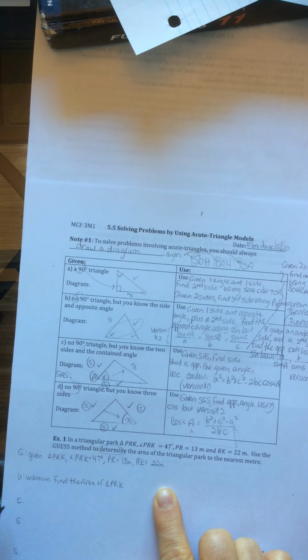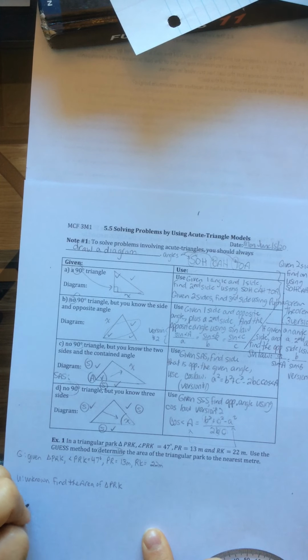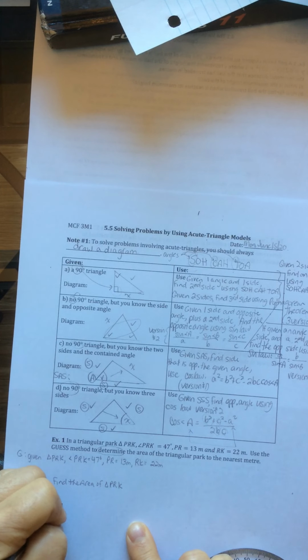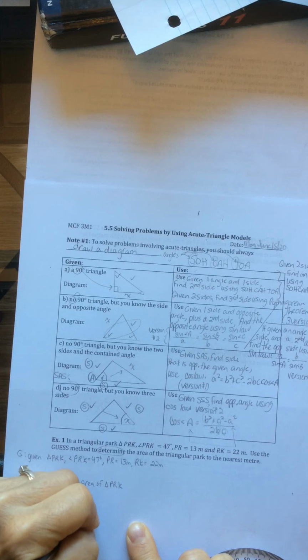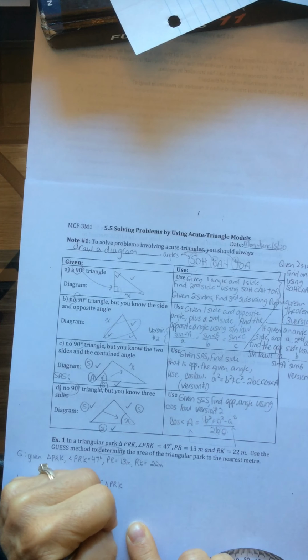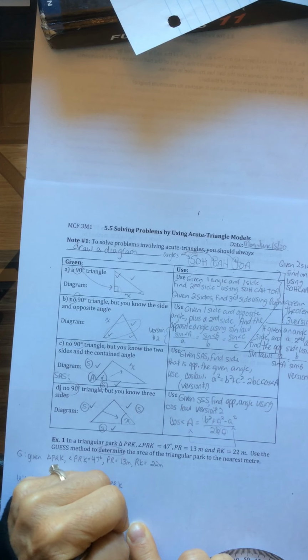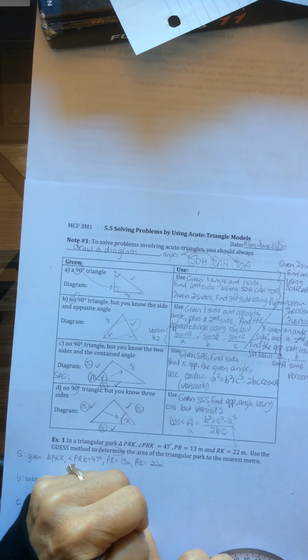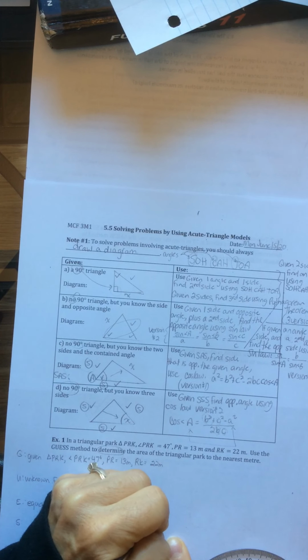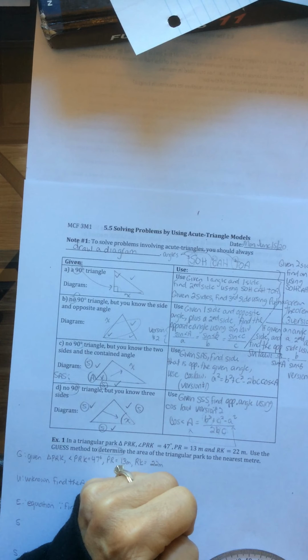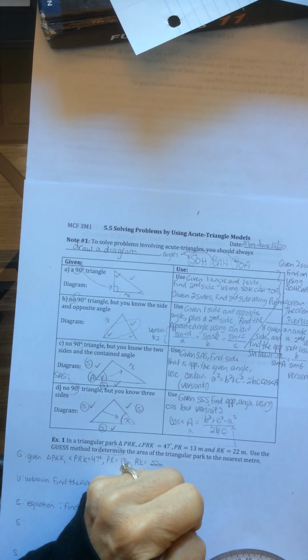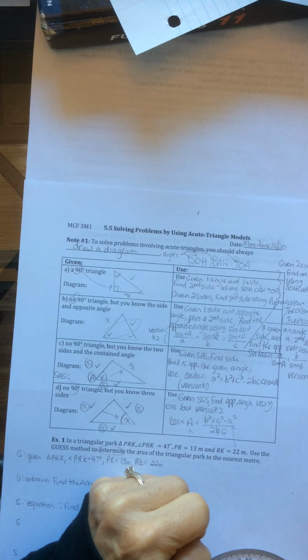All right, E, equation. Okay, so since you want to find the area of triangle PRK, therefore you're going to use the area of a triangle is equal to base times height over 2.